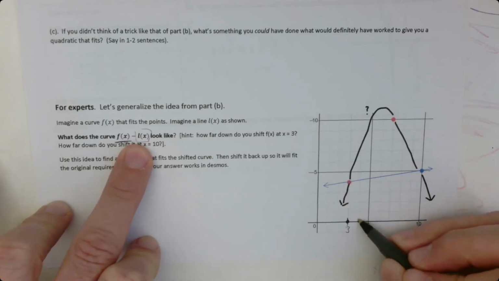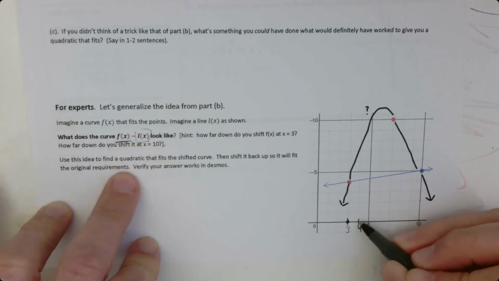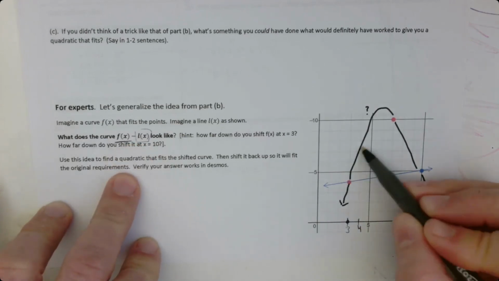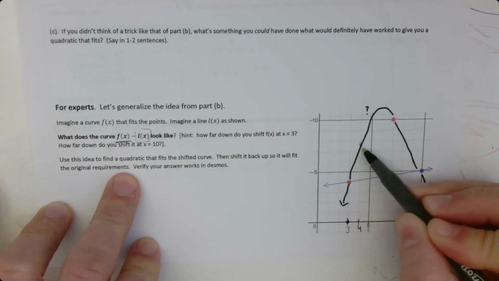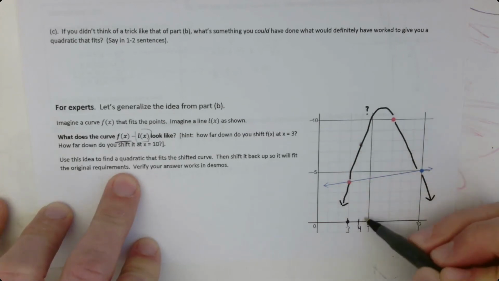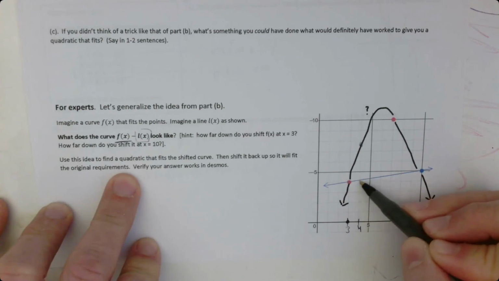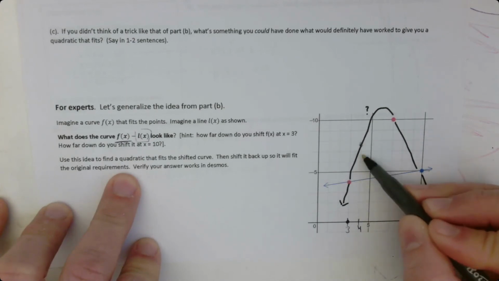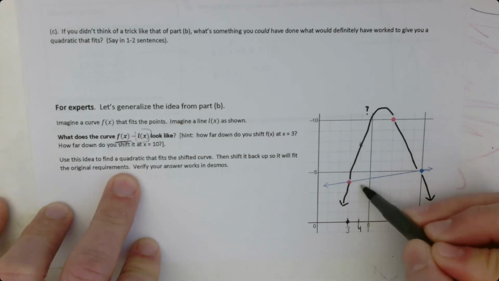What would happen when x equals 4? Well, on the line, I have something a little bit larger than 3. So I would take the point on my parabola and shift it down by an amount that's a little bit larger than 4. So here's like 1, 2, 3, 4, a little bit larger, so about here.